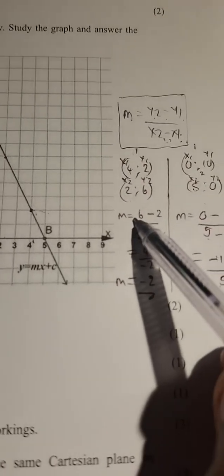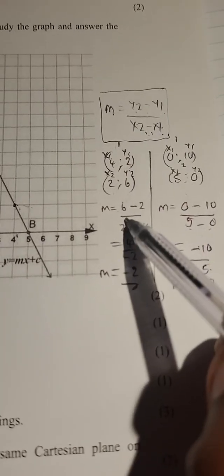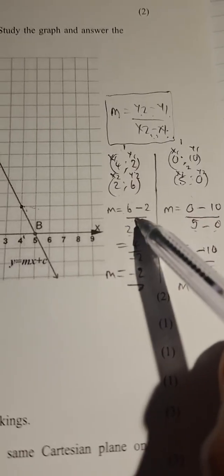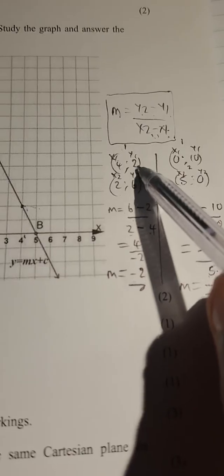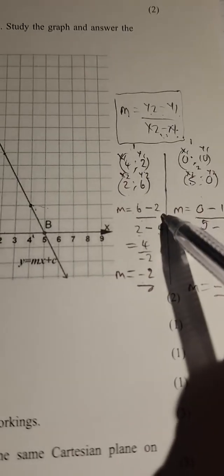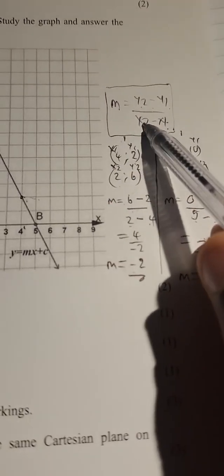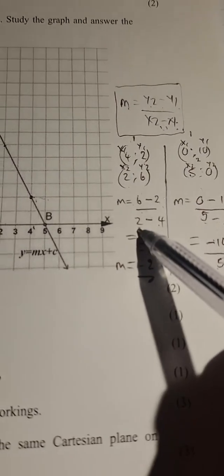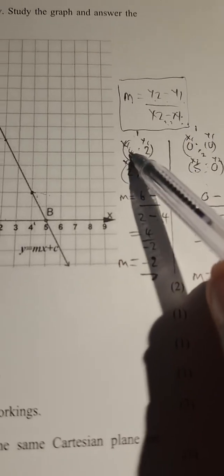Then you substitute 6 in the place of y2. The formula has a minus, so I write the minus sign, then y1, which is 2. There we have 6 minus 2 in the numerator. In the denominator, we write x2. Where's x2? It is 2. I write the minus sign from the formula, and follow it with x1. What is x1? It is 4. 2 minus 4 in the denominator.